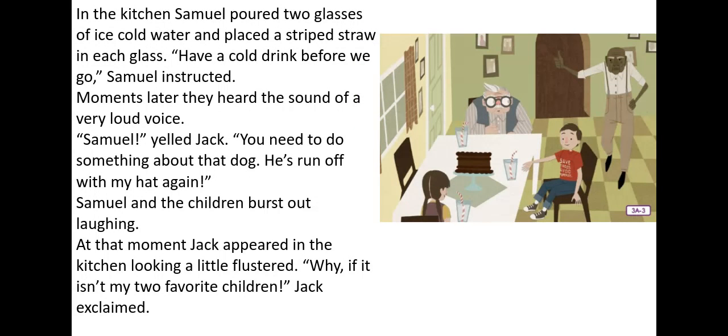In the kitchen, Samuel poured 2 glasses of ice-cold water and placed a striped straw in each glass. "Have a cold drink before we go," Samuel instructed. Moments later, they heard the sound of a very loud voice. "Samuel," yelled Jack, "you need to do something about that dog. He's running off with my hat again." Samuel and the children burst out laughing.